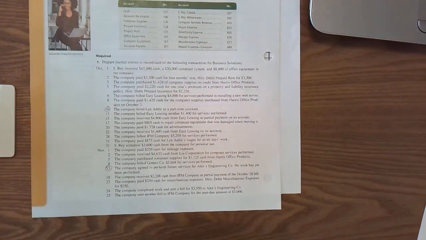This one is the company agreed to perform future services for Alex's engineering company. No work has yet been performed, so that's just informational. You don't have a transaction for it. And then on the 25th, the company sent another bill to IFM company for a past due amount of $3,000. Again, just informational. So you will not have transactions for October 10, November 13th, or the 25th.